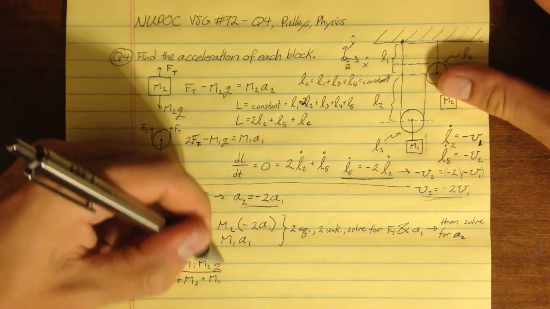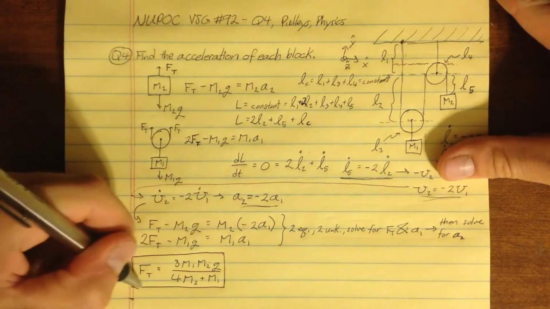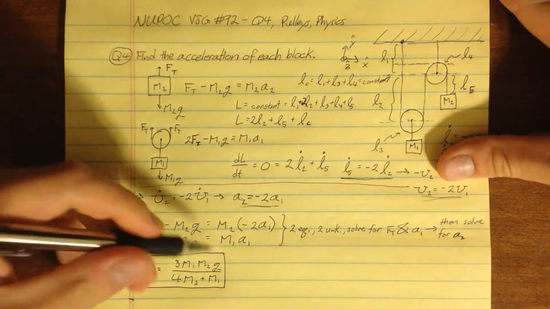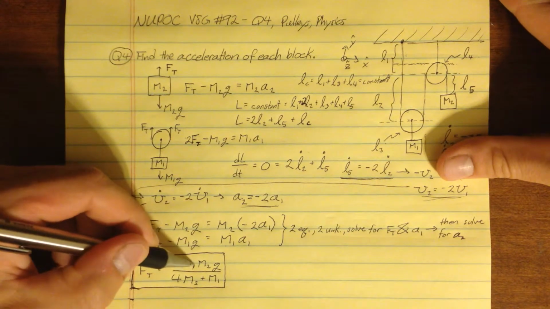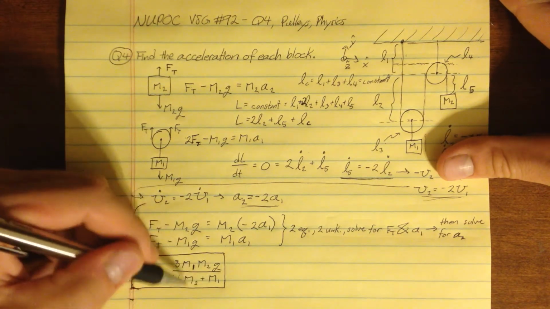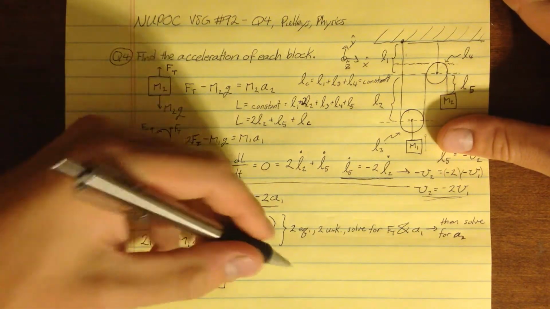You can check the units real quick. It should work out. We have F equals mass times acceleration. We have two mass units on the top, basically mass squared, divided by mass on the bottom, and then we have an acceleration, so units check out.